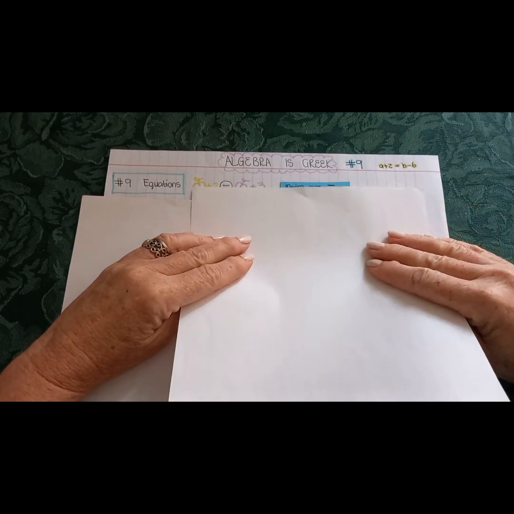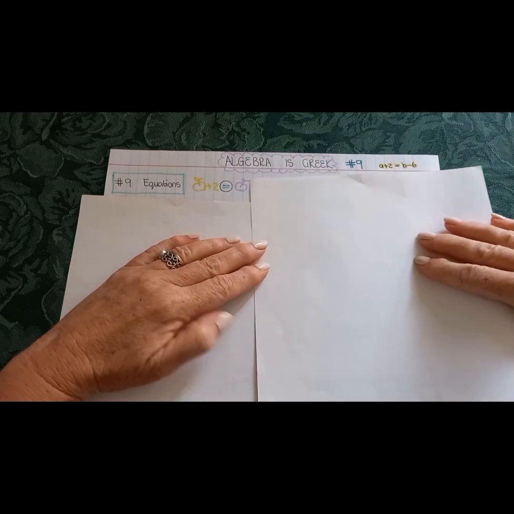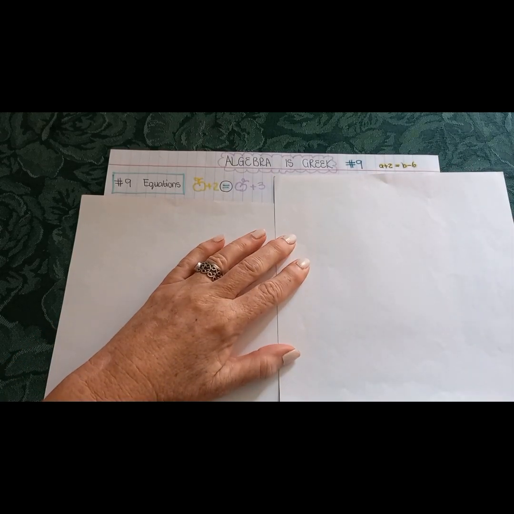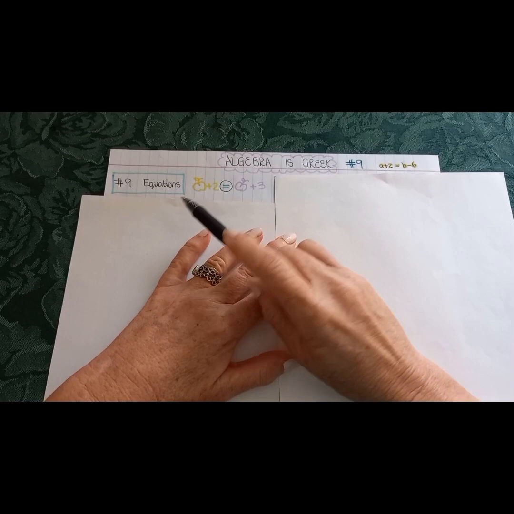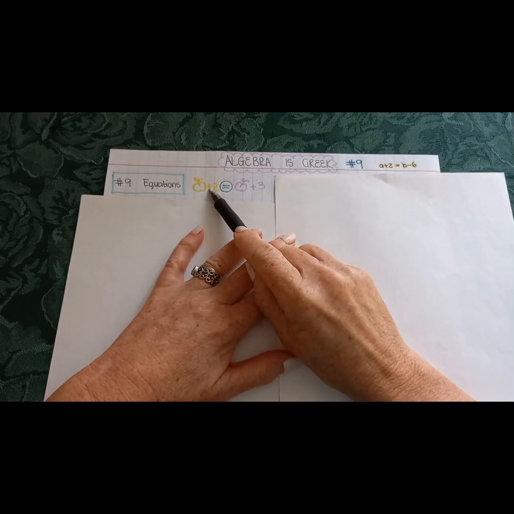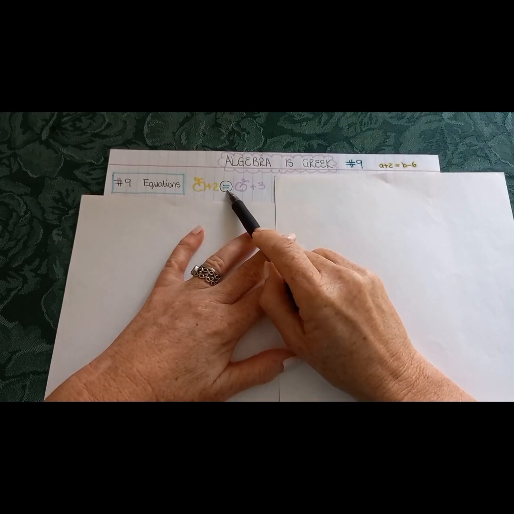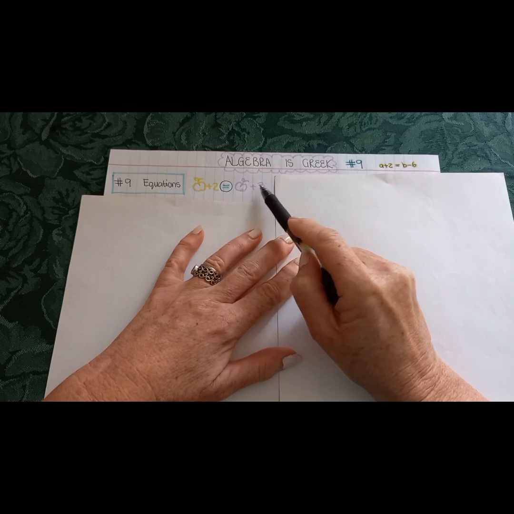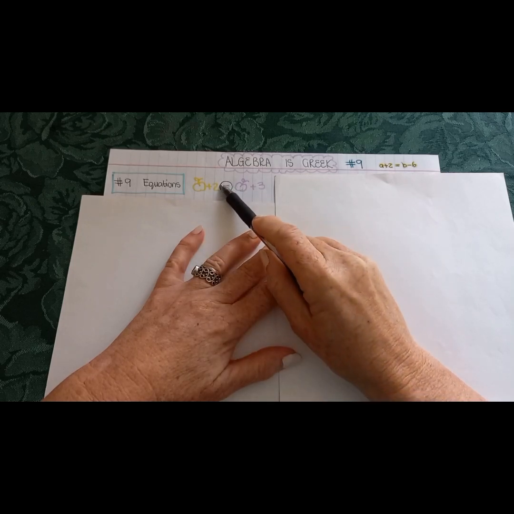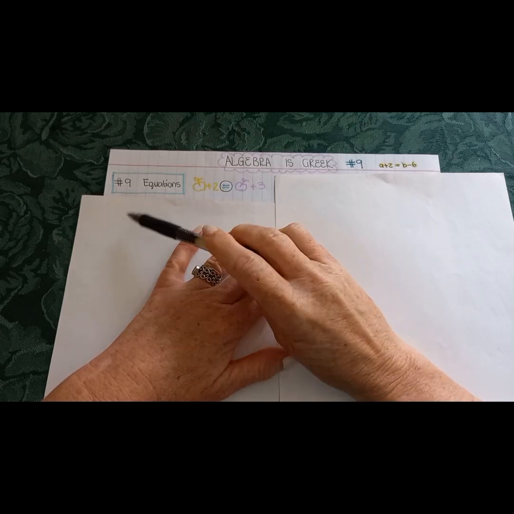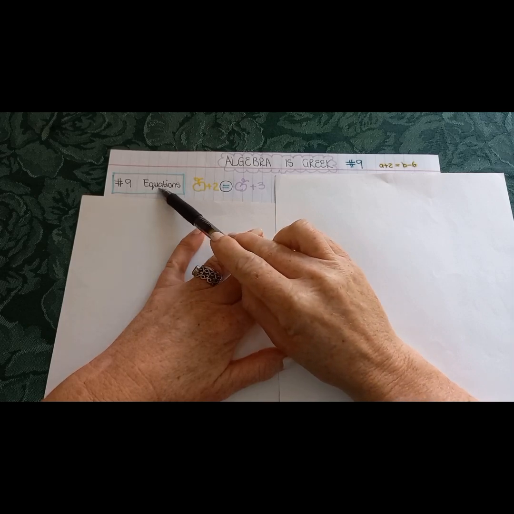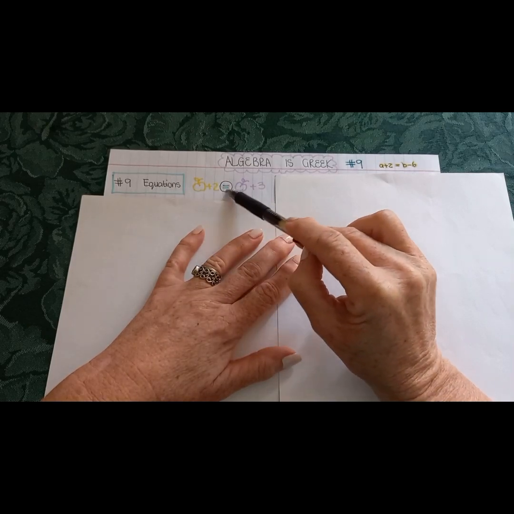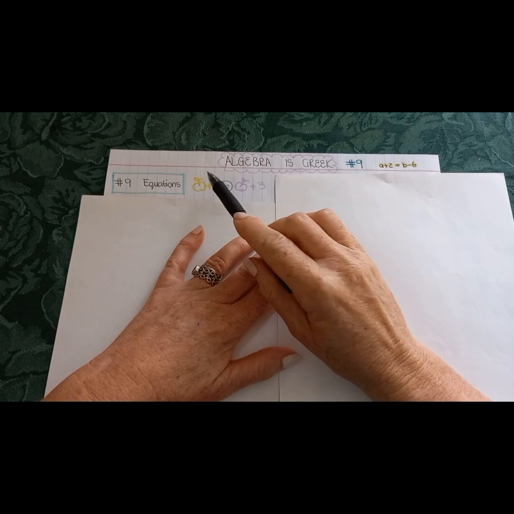Okay, equations, what are we looking at? We are looking at yellow apple plus 2 equals a purple apple plus 3. We are looking at that equal sign. Okay? So there's an equal sign.